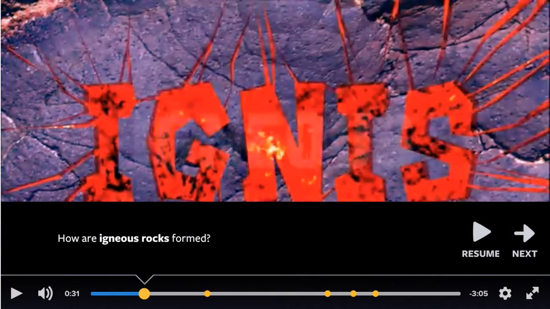Here we are at our first discussion questions. How are igneous rocks formed? So, thinking back to the video and my prior knowledge, I know that igneous rocks are formed when magma or lava, which are very, very hot liquid rock, cool to form igneous rocks.